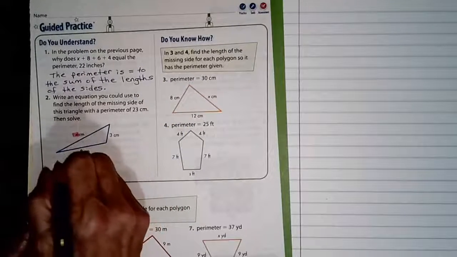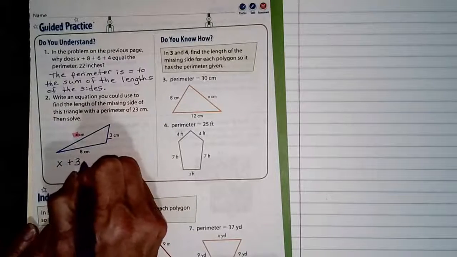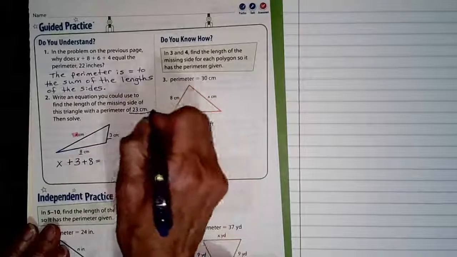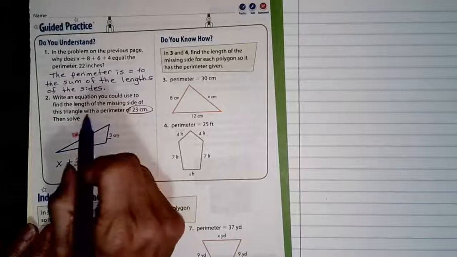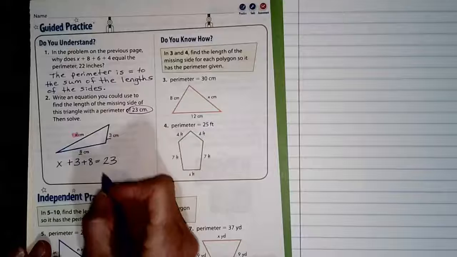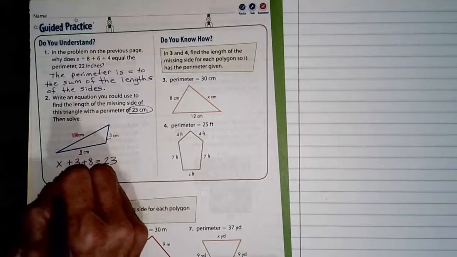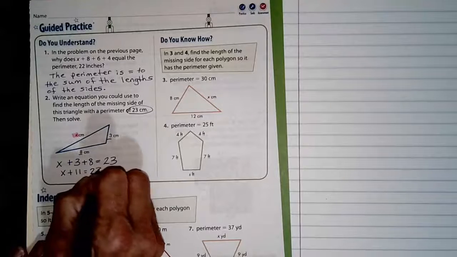So we could say x plus, and then it would be 3 plus 8 is going to equal what? It's going to equal 23. So it told us to write the equation, and then it told us to solve it. So let's solve. We know that 8 plus 3 is 11, so x plus 11 equals 23.